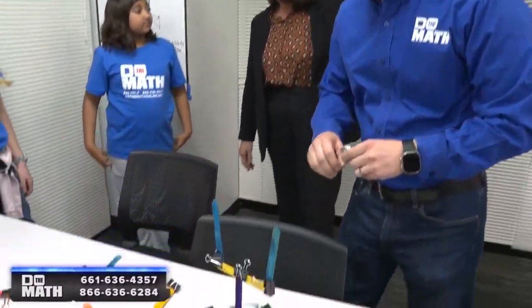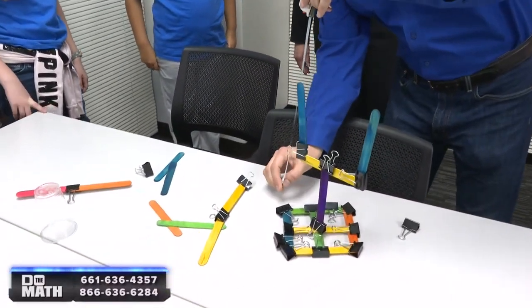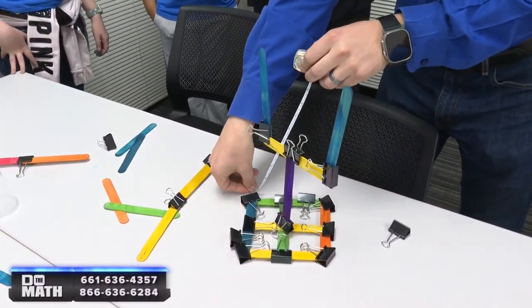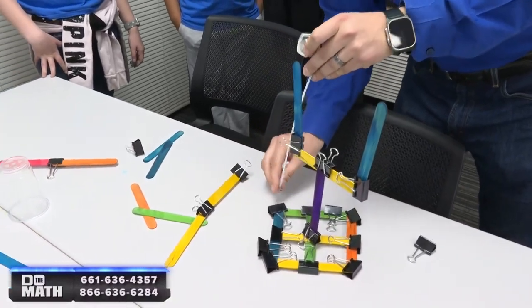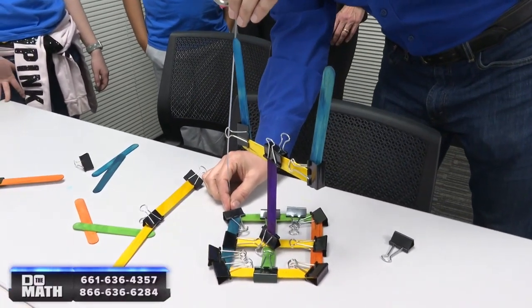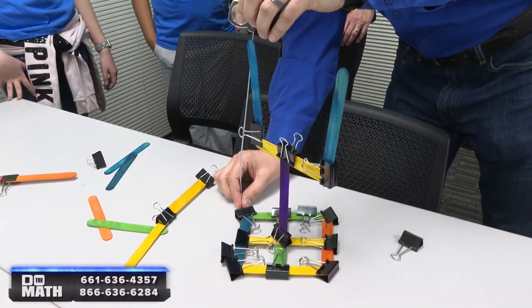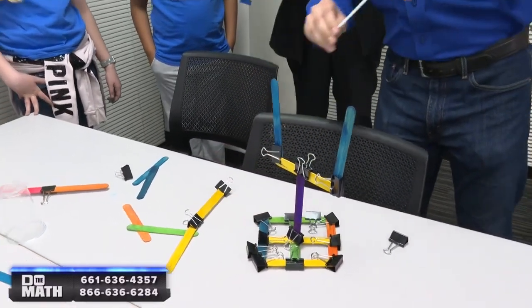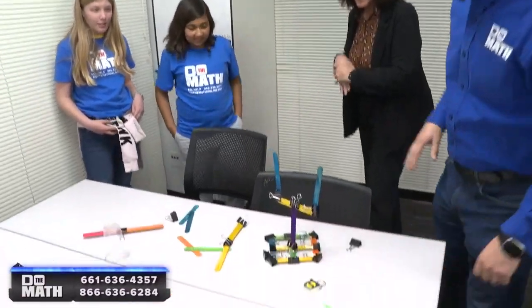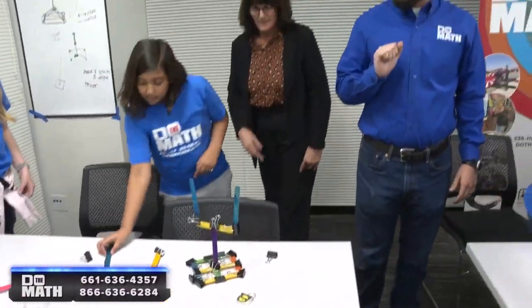All right, you guys ready? Did you hear how tall theirs is? 15 and 3/4. 15 and 3/4. So let's see what our comparison is here. If I can get it together. All right. Looks like 1 foot, 12 inches. All right. Very nice, very nice. And a very unique design, I might add.